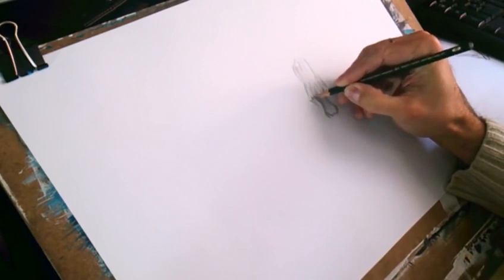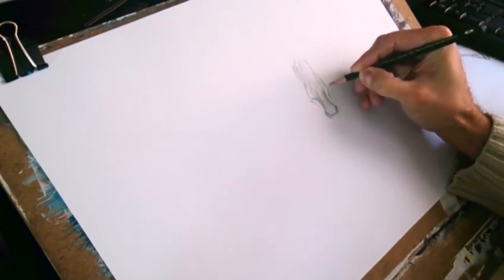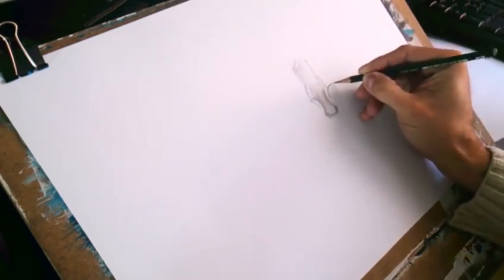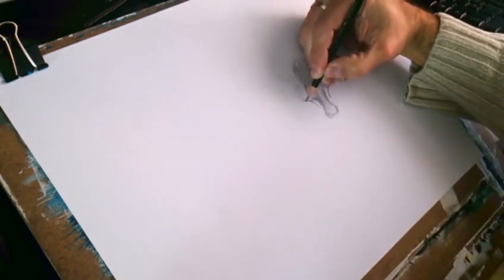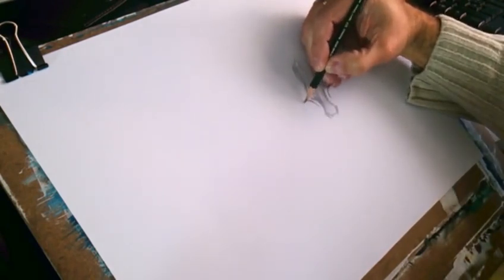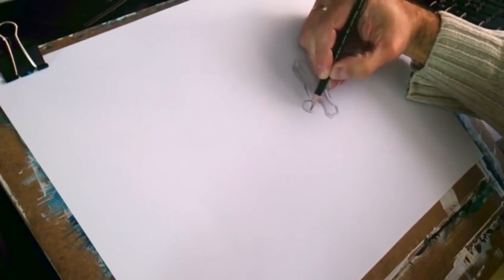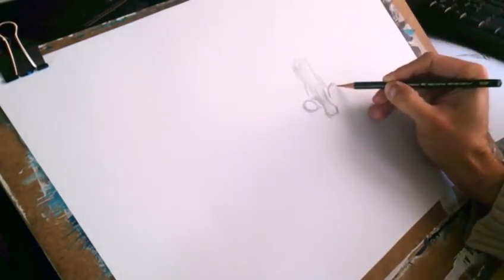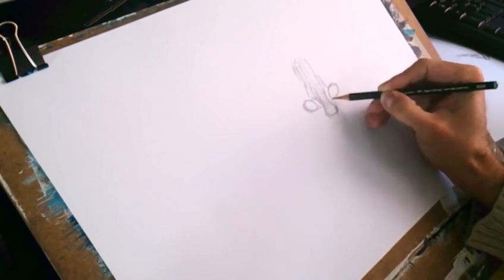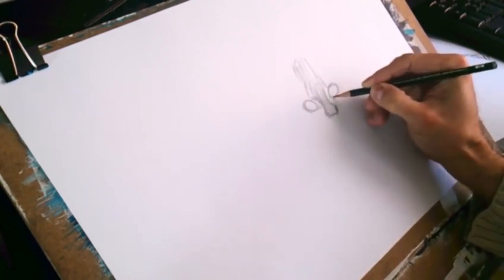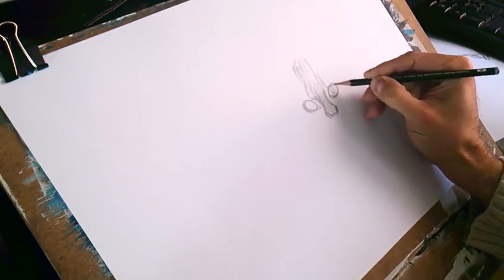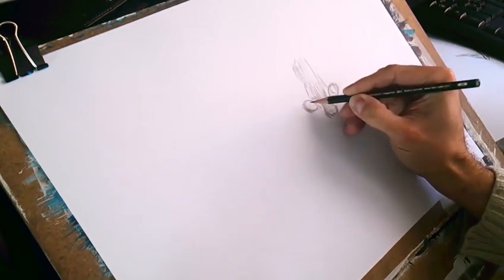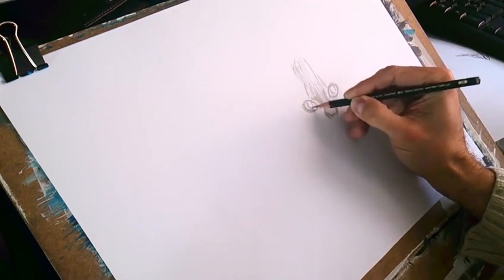Now let's begin with the eyes, with the sockets of the eyes. Very careful, this place. This is one place. It must be very well designed, because the eyes call the attention of the viewer more than anything else. Now the pupils, the characteristic pupils of a cat.